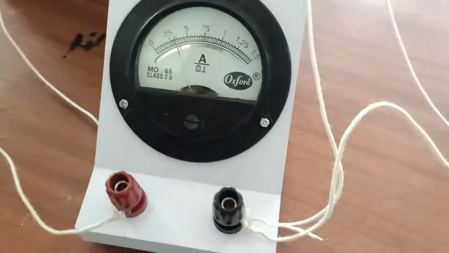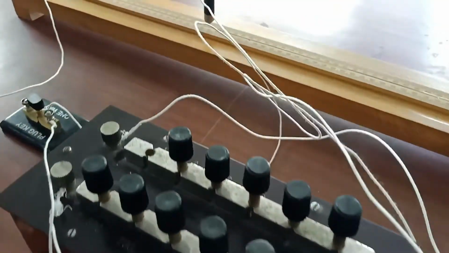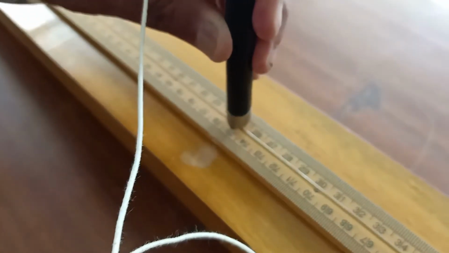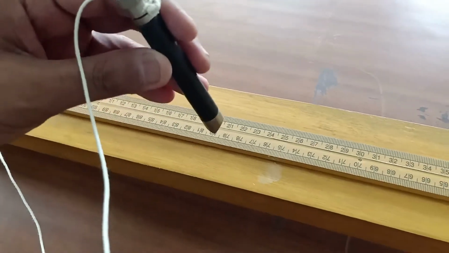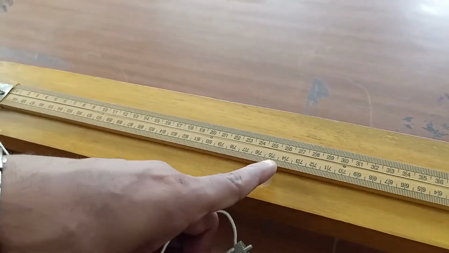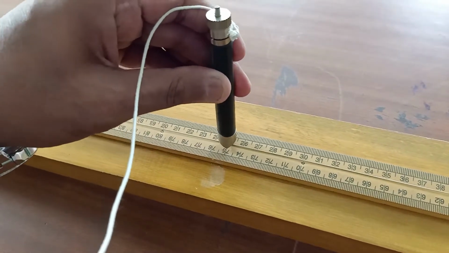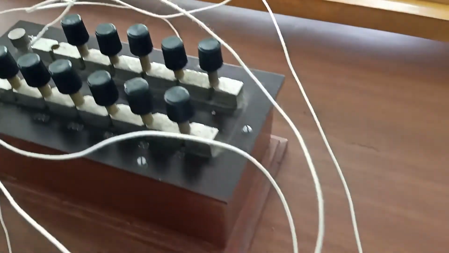We are asked in the 2019 question to keep the jockey at 75 centimeter. You can see this is 75 centimeters, so I have kept the jockey at 75 centimeter. As soon as I keep the jockey on 75, first you see the voltmeter.